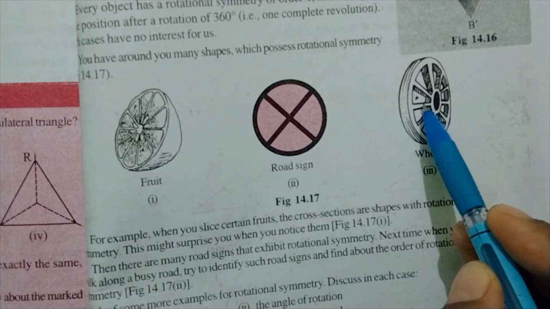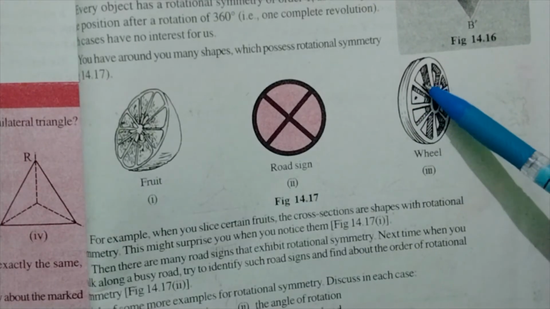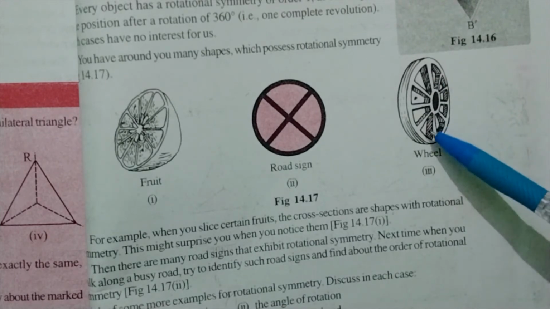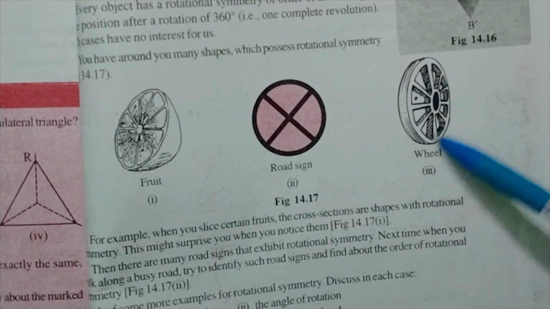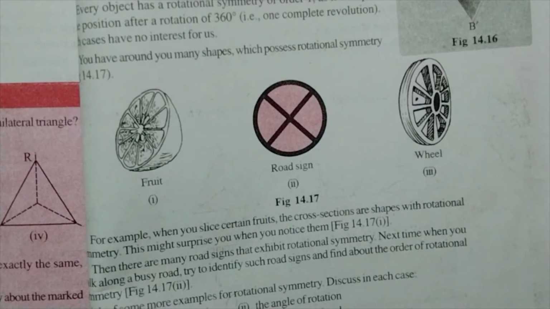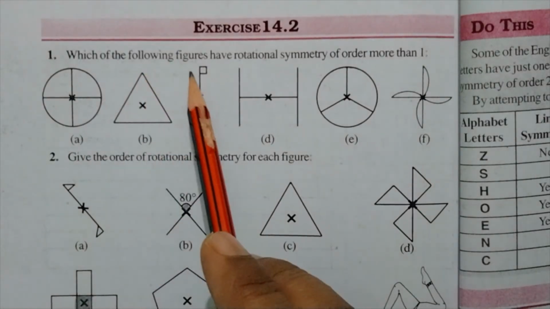Starting from this point, 1, 2, 3, 4, 5, 6, 7, 8, 9. So 9 is the order of rotational symmetry of this wheel in this diagram, right?